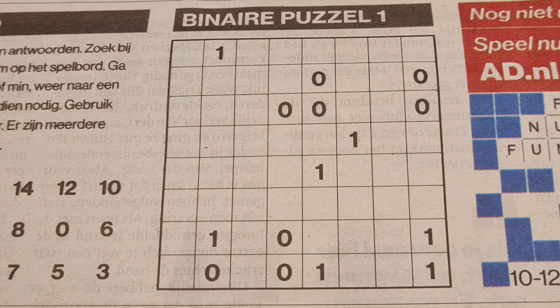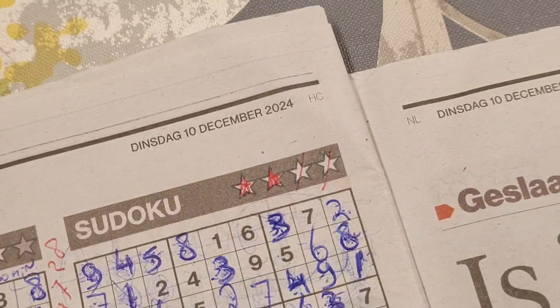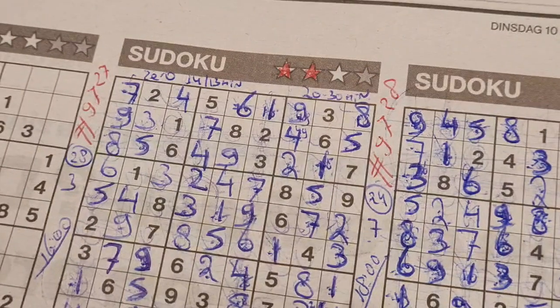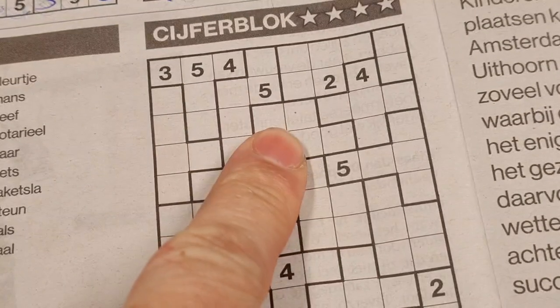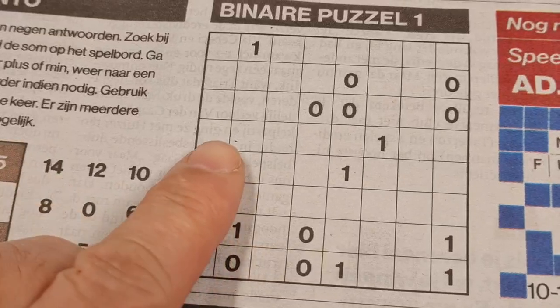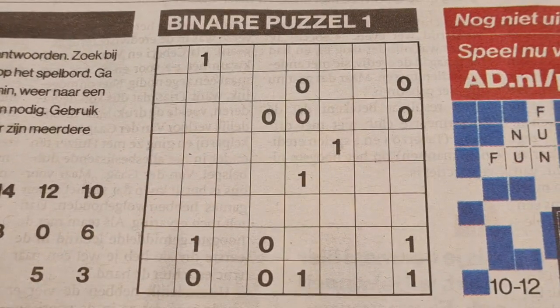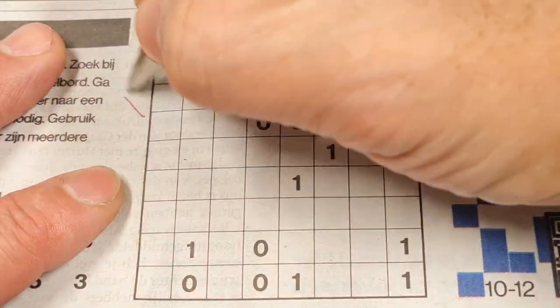Yes, it's binary time. In the additional of today's newspaper on Tuesday, December the 10th, 2024, and I've already solved two puzzles: the 3 stars Sudoku and a 4-star Sudoku. So 2 puzzles are left: the jigsaw Sudoku, aka tectonic, and the binary puzzle. Yes, it's binary time, and this one will be number 9729.